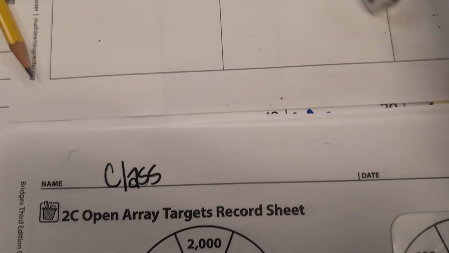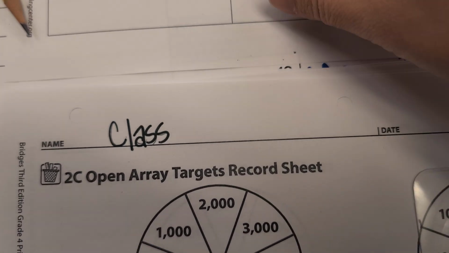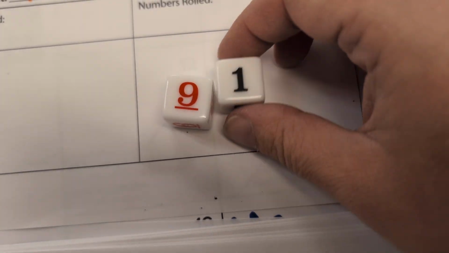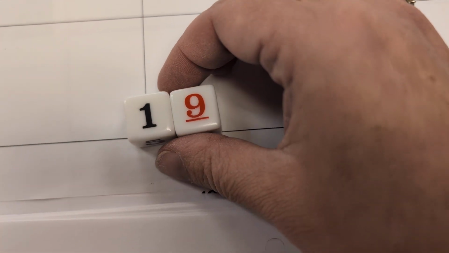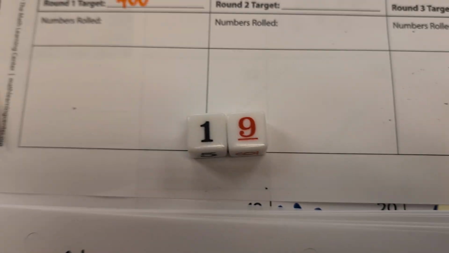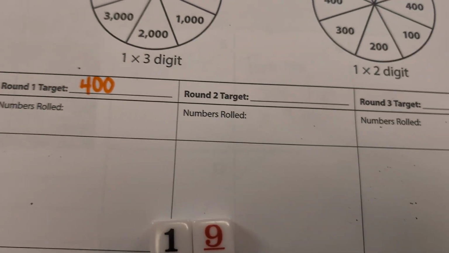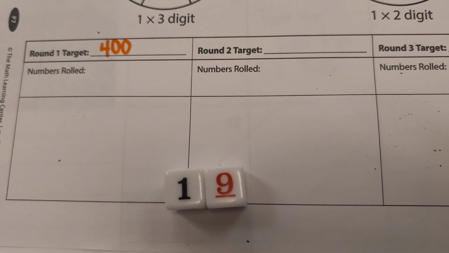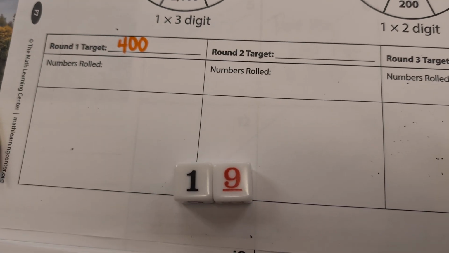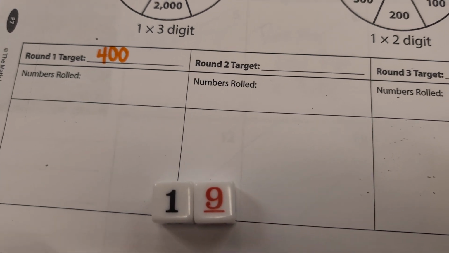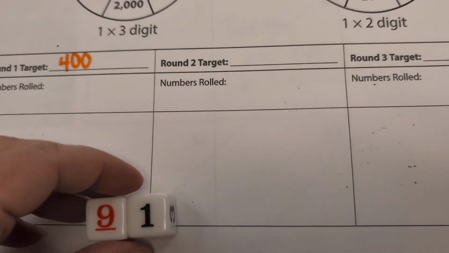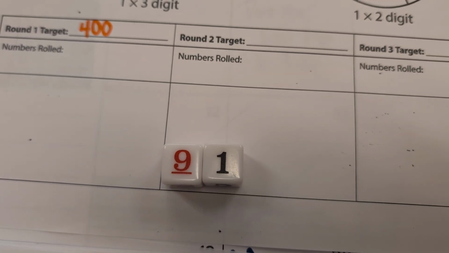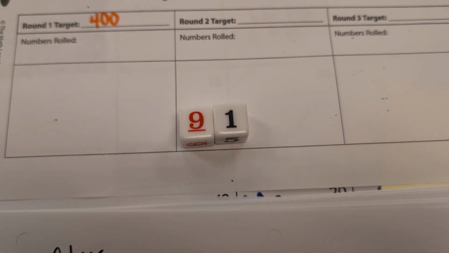I'll play first, so I roll. And I can either make a 91 with those dice or a 19. And then I'm going to pick a number to get as close to 400 as I can to multiply it by. So I know 19 is really close to 20, and I could think how many 20s would get me to 400. Or if I wanted to, I could make this 91, which is kind of close to 100. I could try to make that.